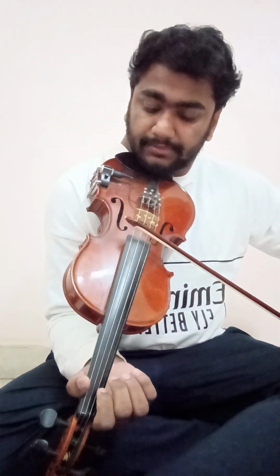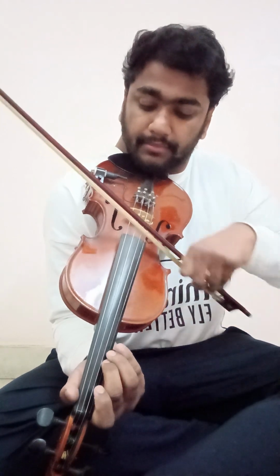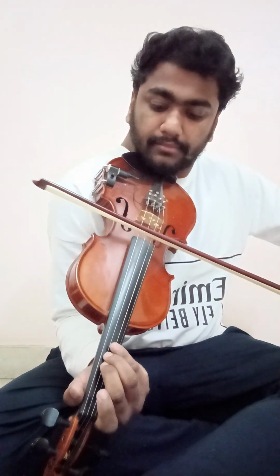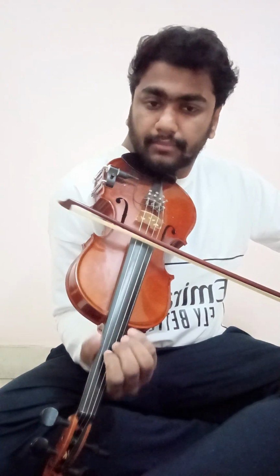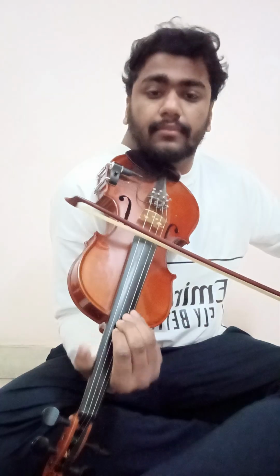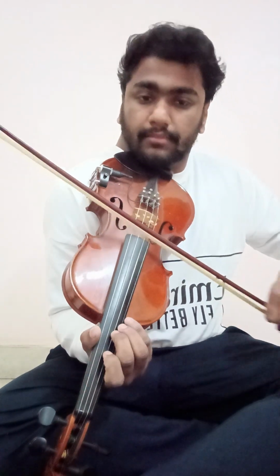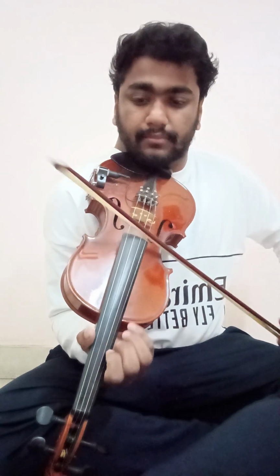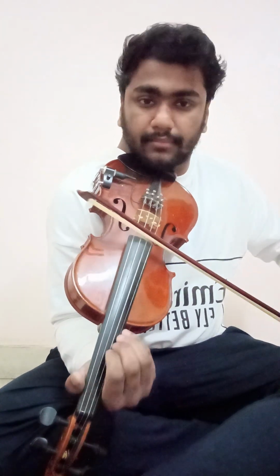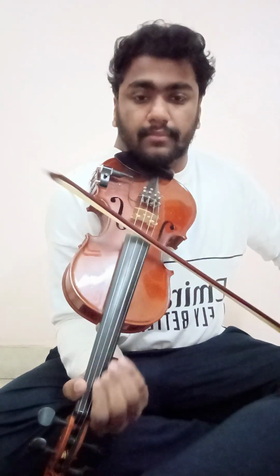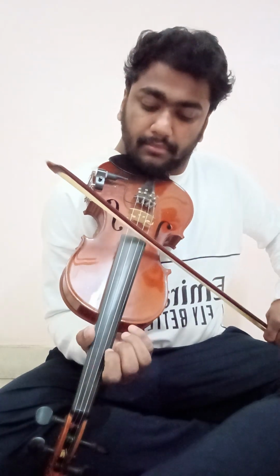That is, the Ragam goes like this. This was just an example of a Varnam in the Ragam Hamsadhwani.